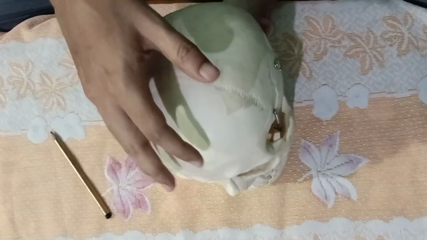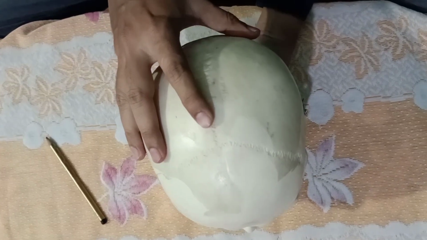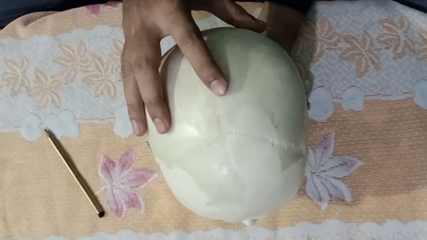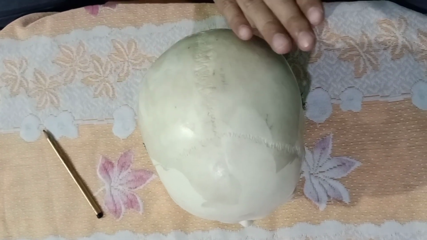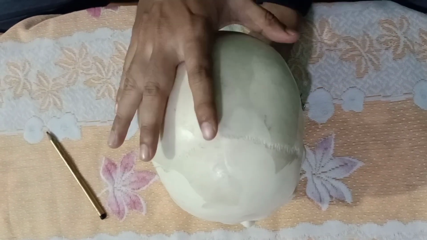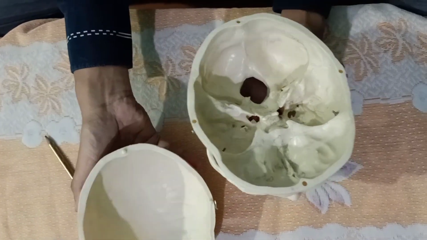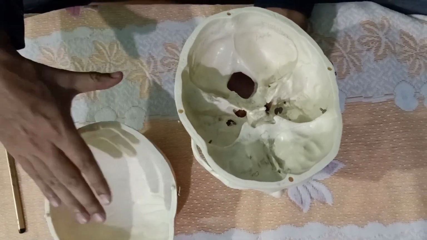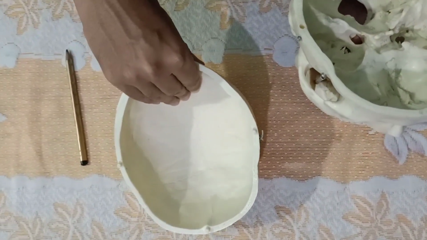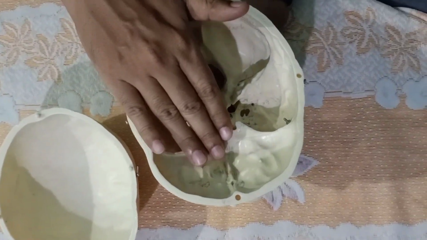Then the skull is studied internally or from inside after removing the cranial vault like this. It can be studied as the internal surface of the cranial vault and the internal surface of the cranial base.